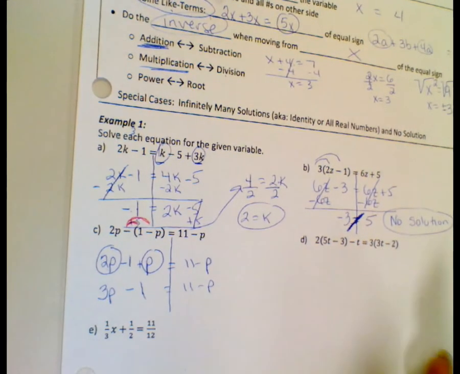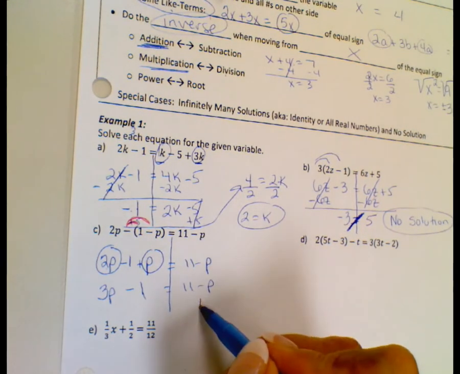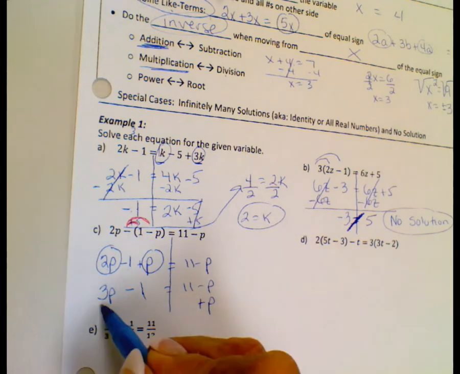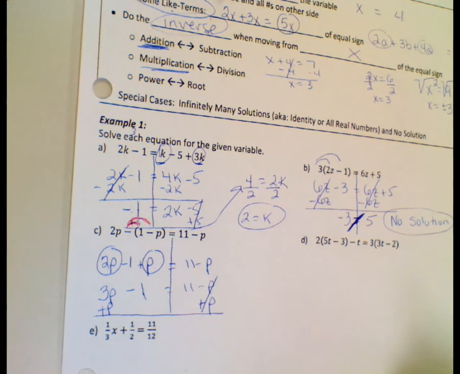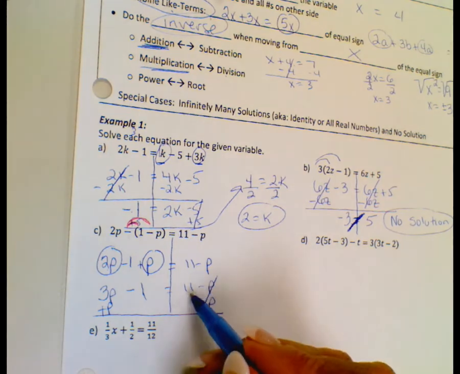So now you have p's on both sides. So your next step should be to get the p's on the same side. So this time I would like to add p to the left side and to the right side. So they cancel on the right side, and you get 11 plus 11.